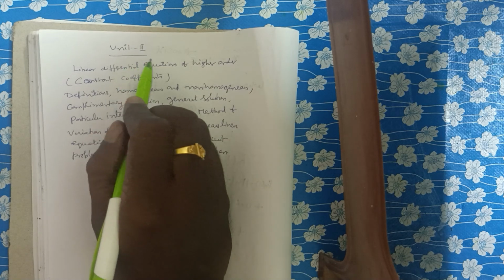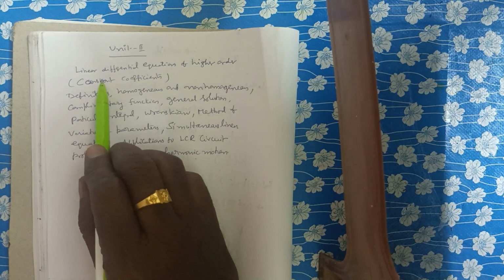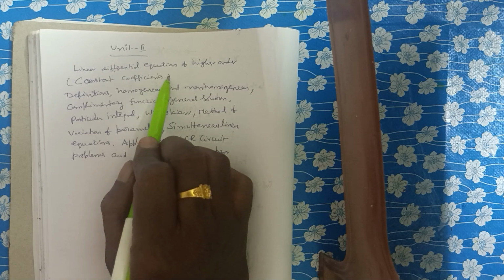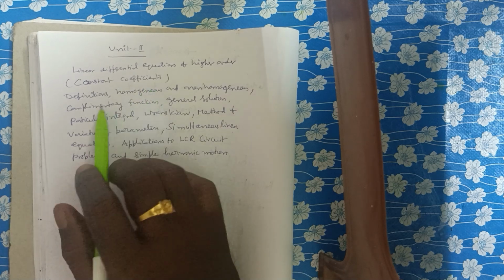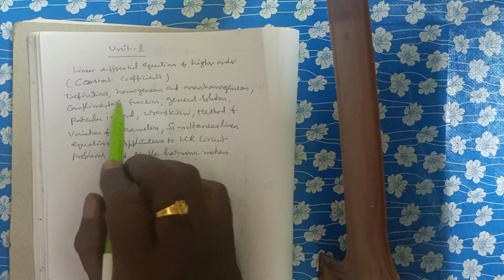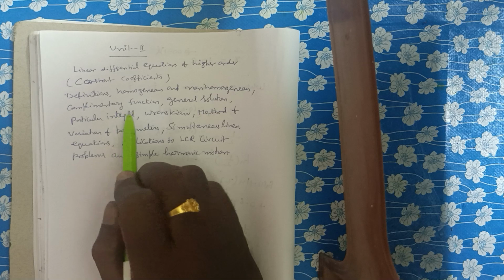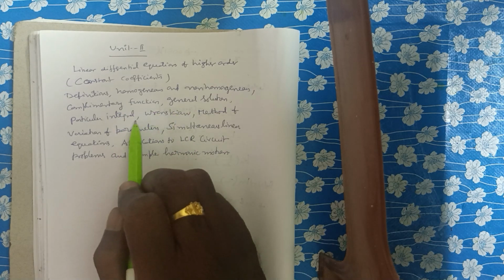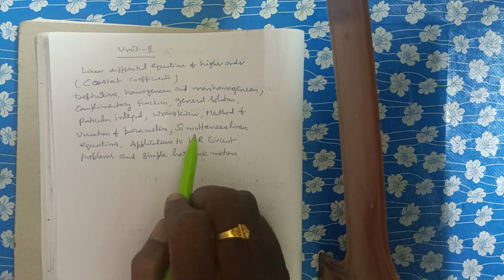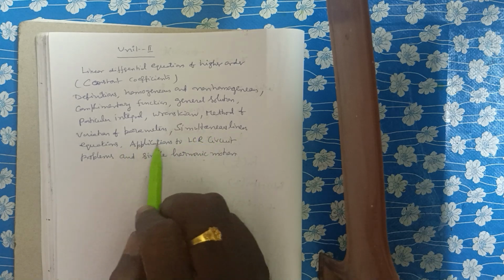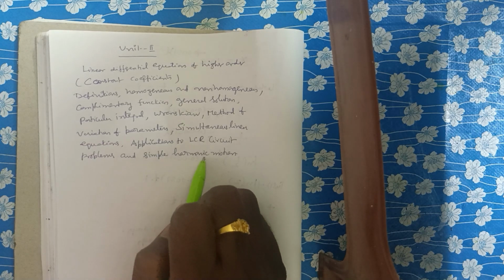We are discussing the unit 2. Good afternoon, friends. So we are discussing the unit 2. Its name is linear differential equation of higher order with constant coefficients. The topics in this unit are definitions, homogeneous and non-homogeneous, complementary function, general solution, particular integral, Wronskian, method of variation of parameters, simultaneous linear equations, applications to LCR circuits, problems and simple harmonic motion.